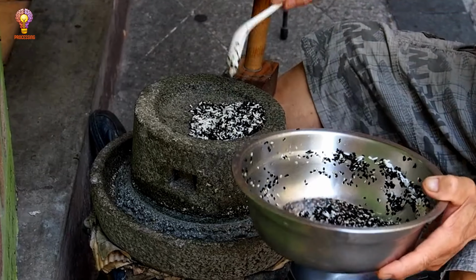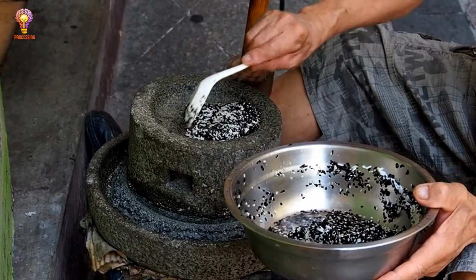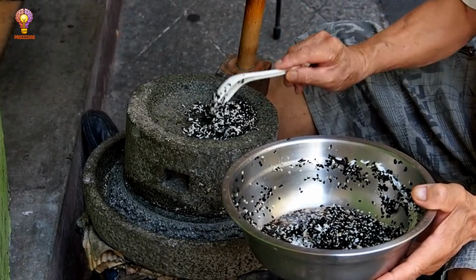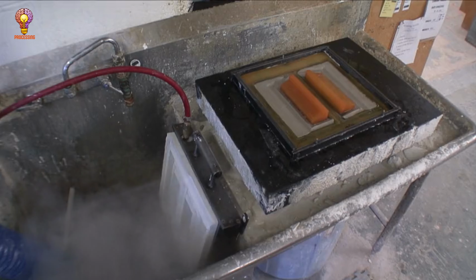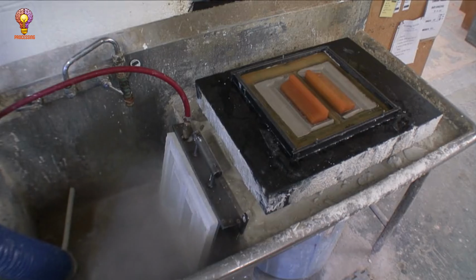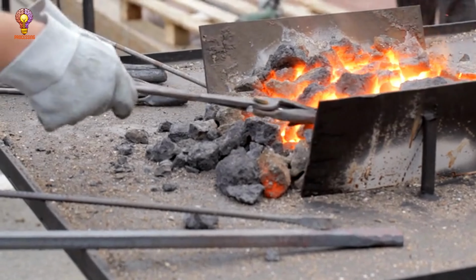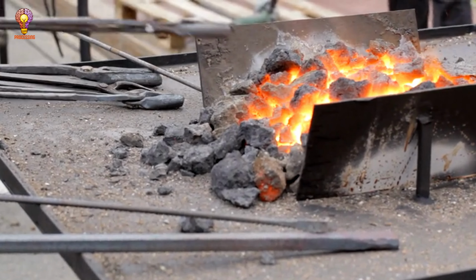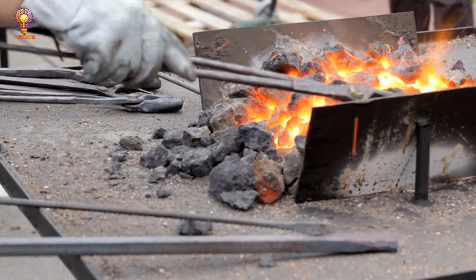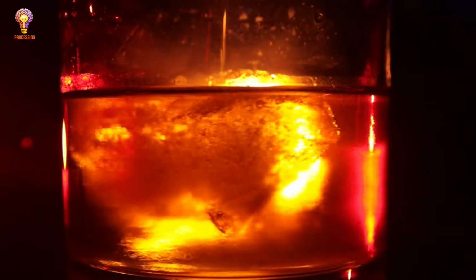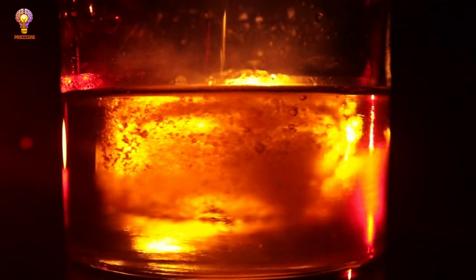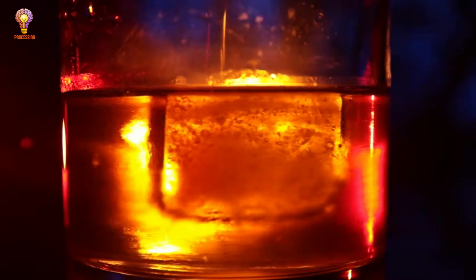5. Refining silver. To obtain pure silver, the extracted silver must be refined. Common methods include electrolytic refining. Silver is placed in an electrolyte bath, and an electric current removes impurities, leaving pure silver. Fire refining, or cupellation. Silver is melted, and impurities are oxidized and removed as slag. Chemical refining. Silver is dissolved in nitric acid and then precipitated out using copper.